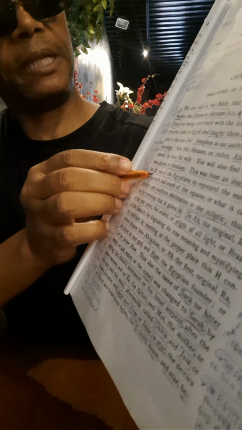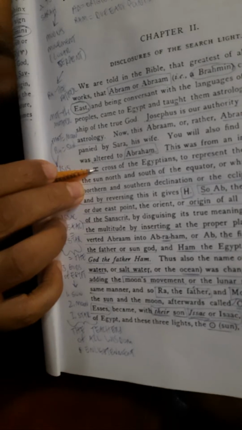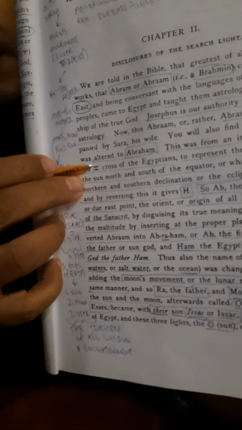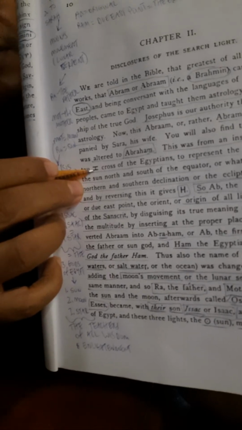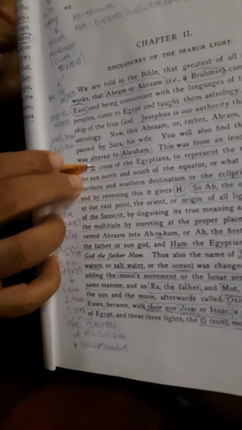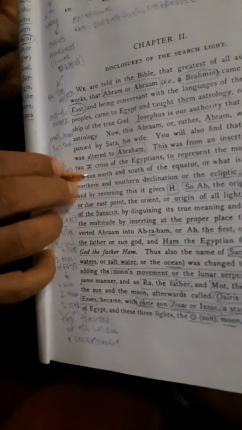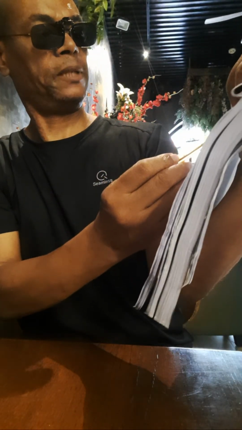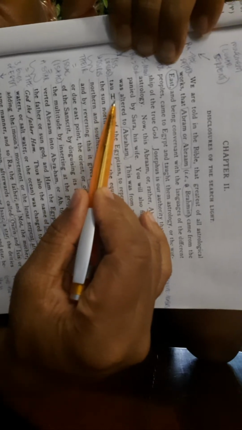So let me explain this. Let me get my pen. Where is it? Let me explain this to you. So y'all see the vertical line? The vertical line is the celestial equator. These two horizontal lines, so this would be the north and the south ecliptic. Okay? North and south ecliptics. The vertical line is the celestial equator. All right? And then they flipped it over. Flipped it over. And where it now looks like a letter H. Y'all see that? It looks like a letter H.